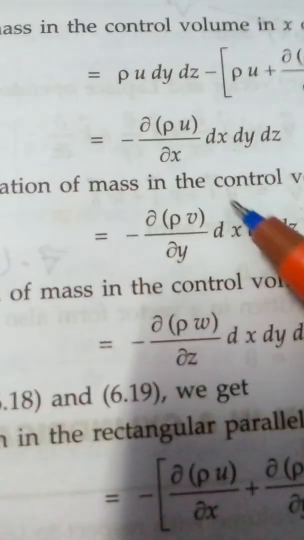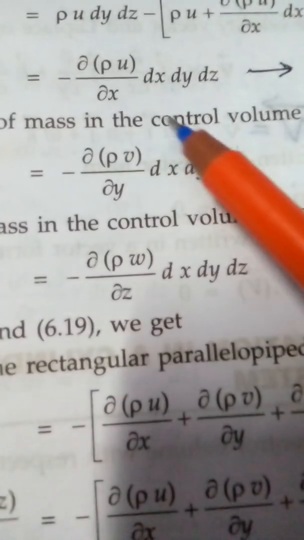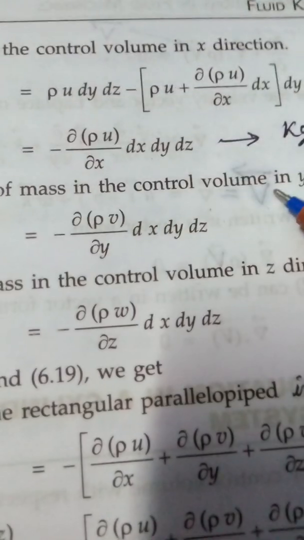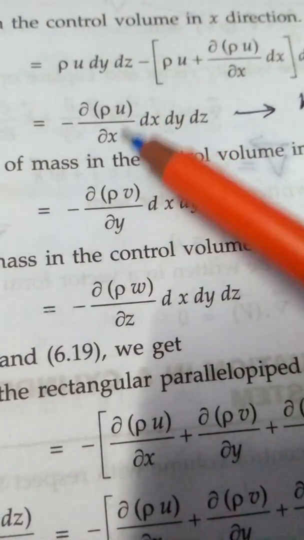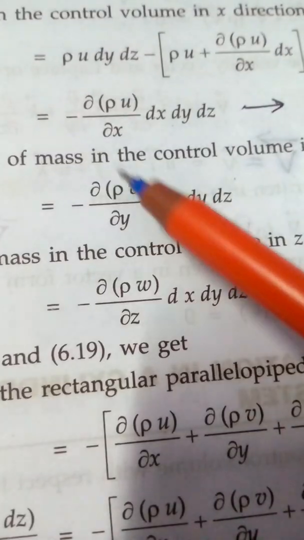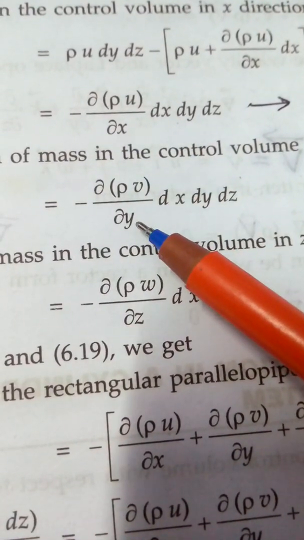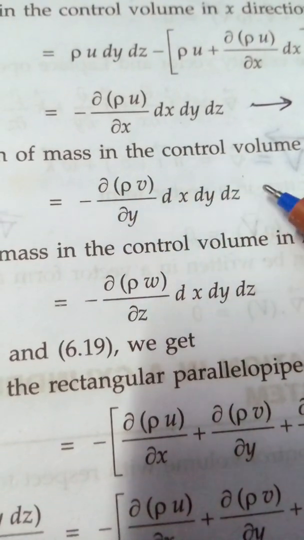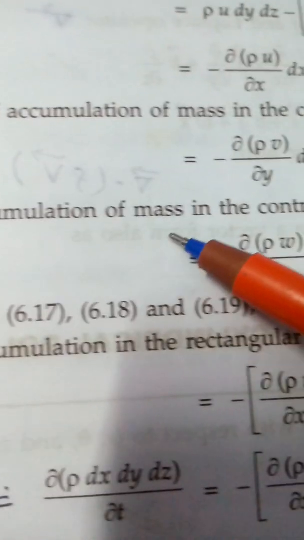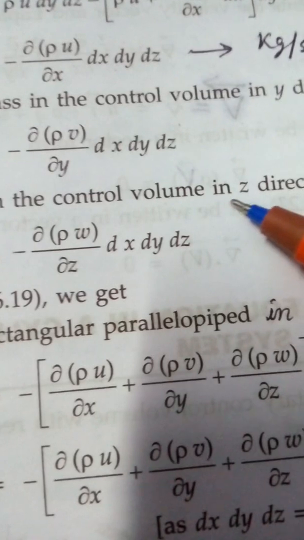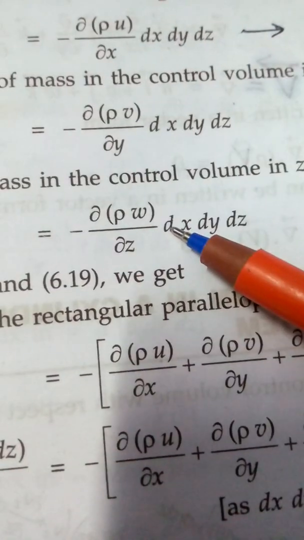So similarly in the y direction, the rate of accumulation of mass in the control volume in y direction is of a similar type, only in case of u it will be v, and in case of x it will be y. And in the z direction, the rate of accumulation of mass in the control volume in z direction will be like this.